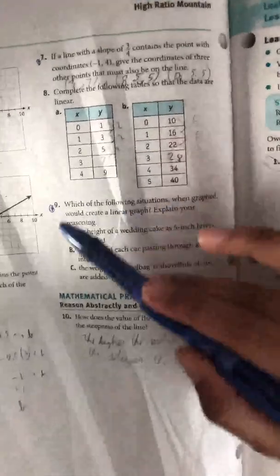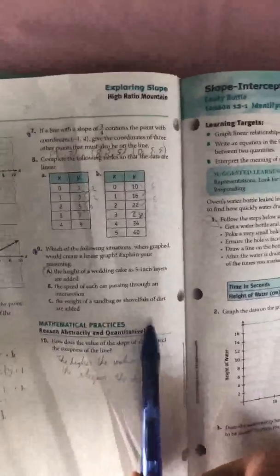So let's move on to 9. Number 9 says, which of the following situations when graphed would create a linear graph? Explain your reasoning. First, let's start with C. The weight of a sandbag as shovels of dirt are added would not be a linear graph because sometimes there would be less dirt added and sometimes more. Some dirt weighs more than other dirt, so you never know because there might be rocks in it, there might be something else. So this can't work.